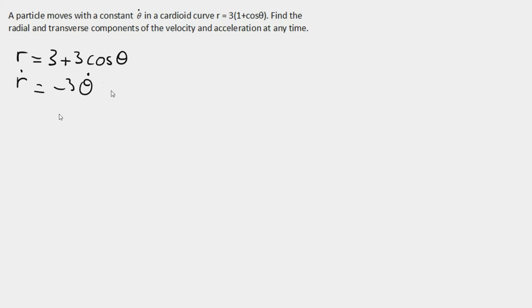Then we're going to be looking at the radial components, be it the velocity or the acceleration.